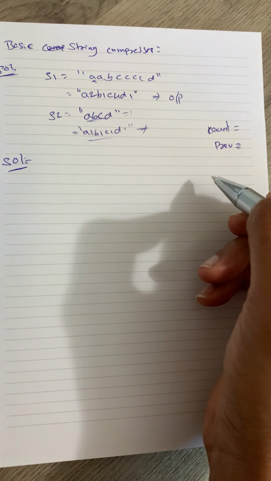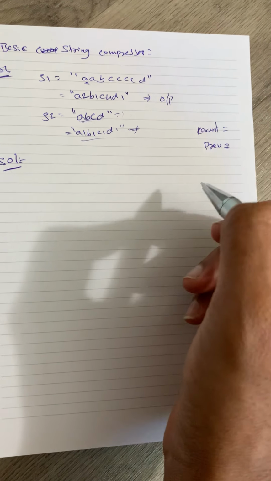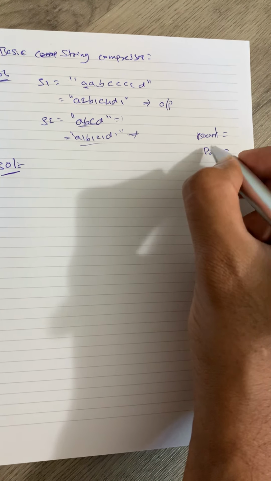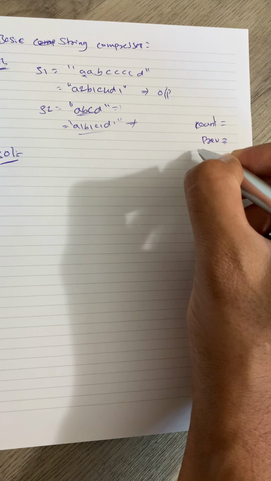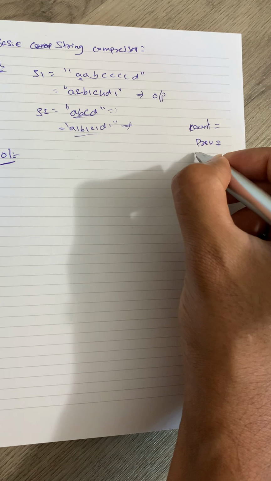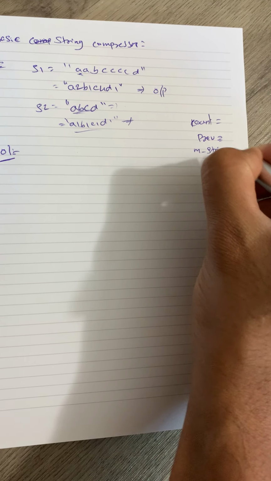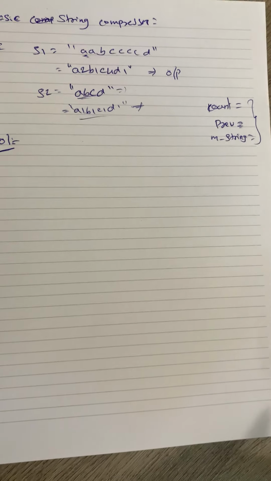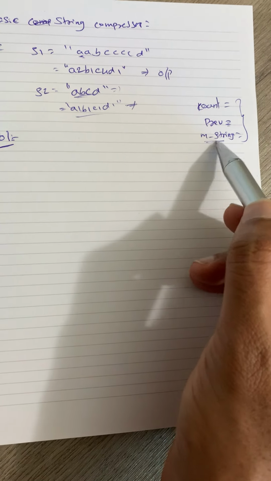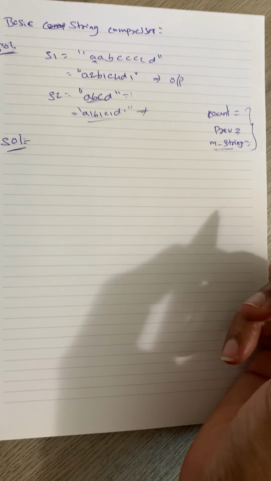And a string is immutable, so we can't really change the input string, so we need another variable to return it. That will be m underscore string. So these are the variables that I need. m underscore string is like the modified string.